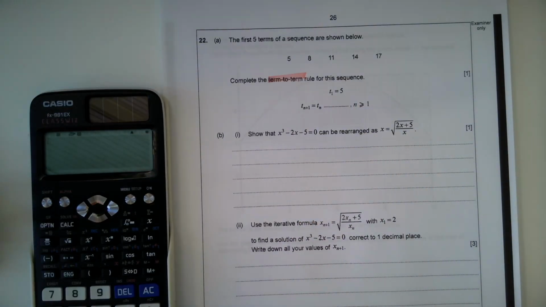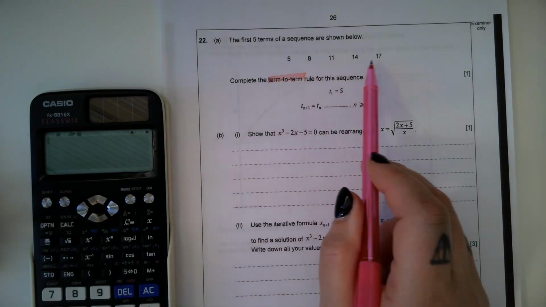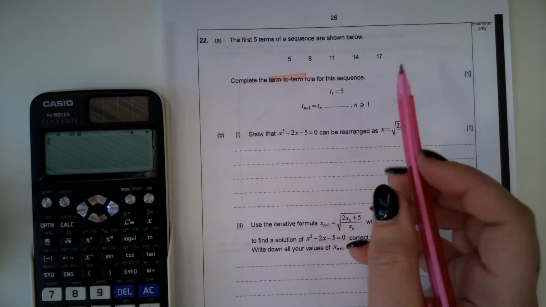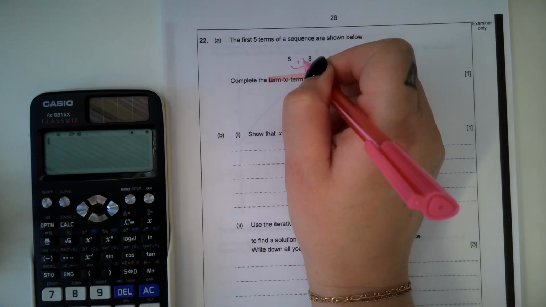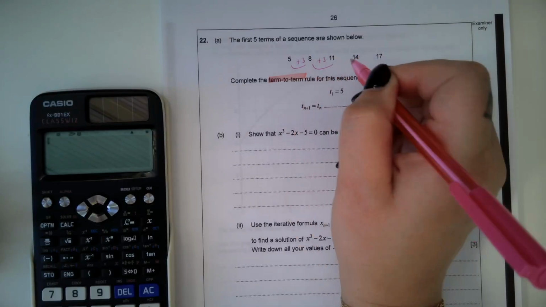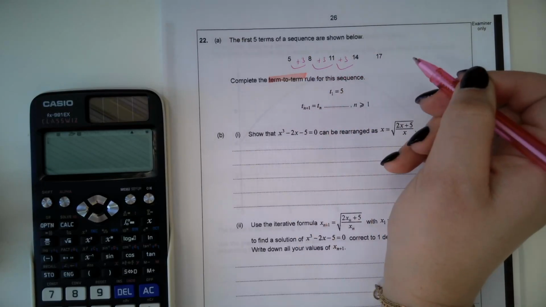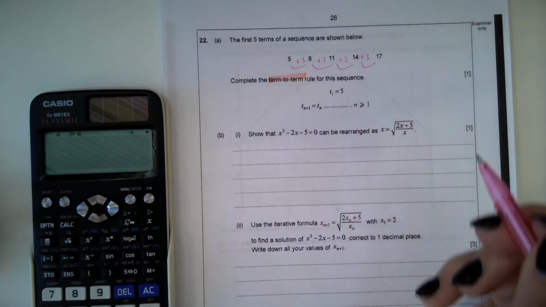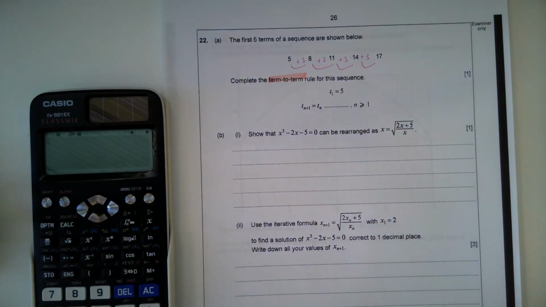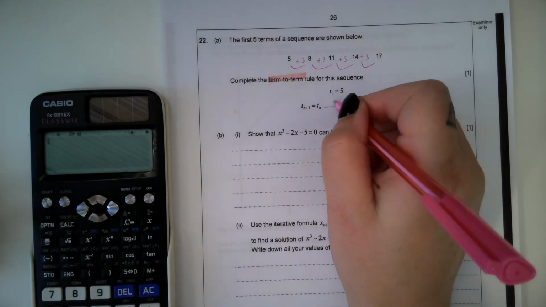Okay. So we need to find the term-to-term rule. So we're just going to see what's happening to this sequence. Now it's an increasing sequence because the numbers are getting bigger. To go from 5 to 8, we add 3. 8 to 11, we add 3. 11 to 14, we add 3. And 14 to 17, we add 3. So the term-to-term rule is to add 3 to the previous term.